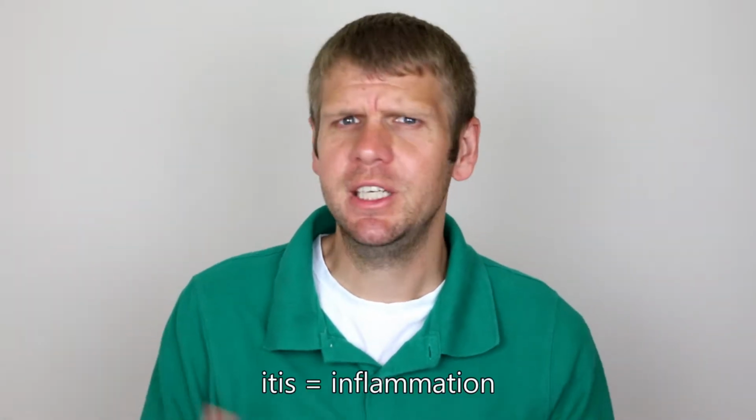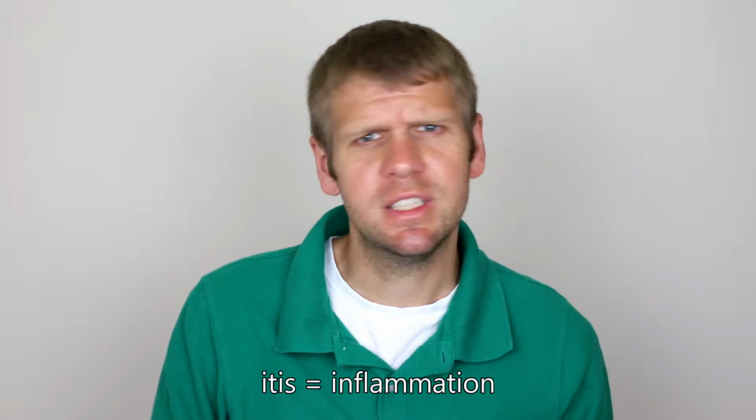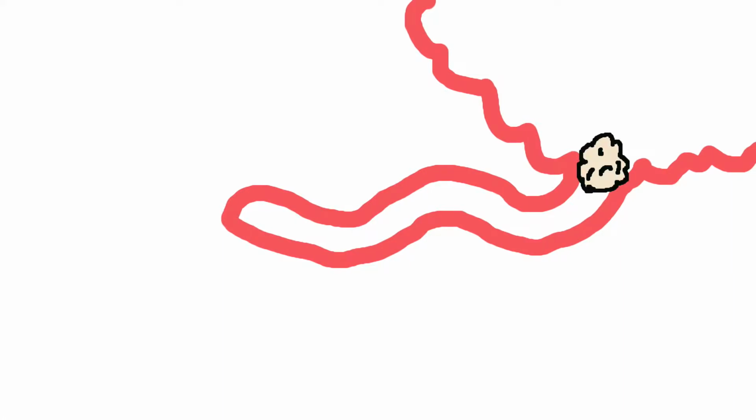When you tack itis on a word in medical terminology, it means inflammation. So appendicitis means inflammation of the appendix. Since the appendix is this stupid little loop of bowel that doesn't go anywhere, sometimes stuff can go in and can't get out. Bits of poop can form little calcified clumps or stones that get stuck in the appendix called appendicoliths.